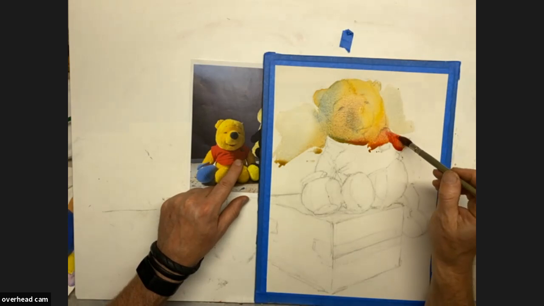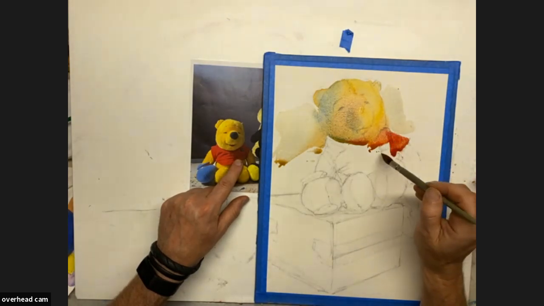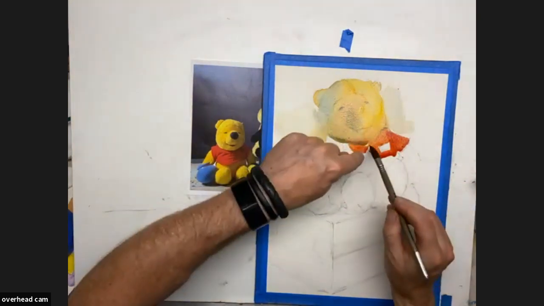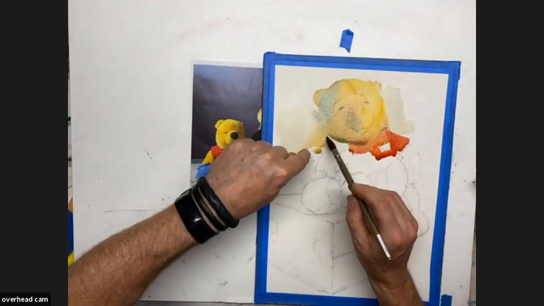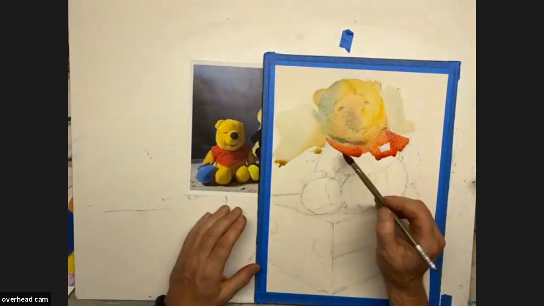That's better. And I'm just letting this run right now. Let it go. The red sweater is a darker value, so I can come back into that.